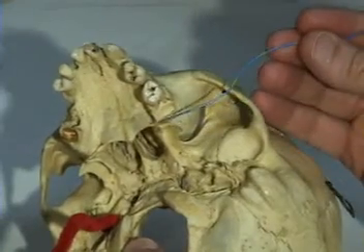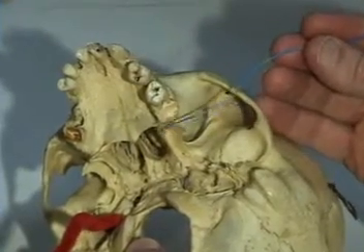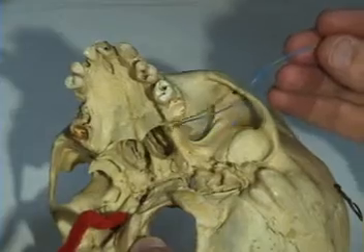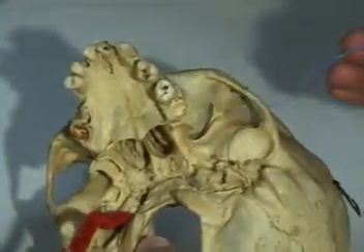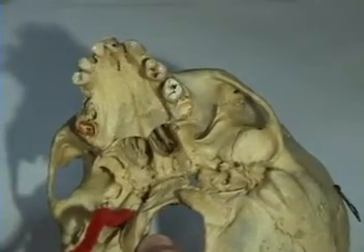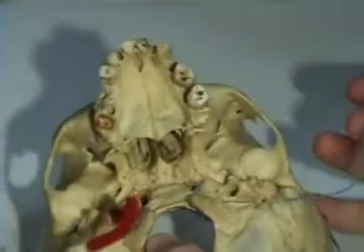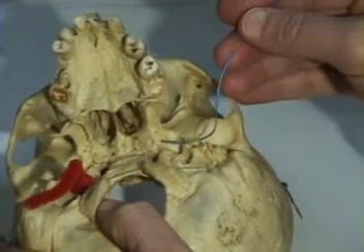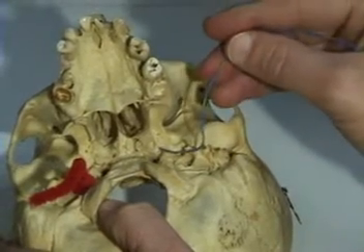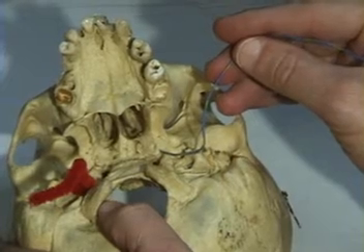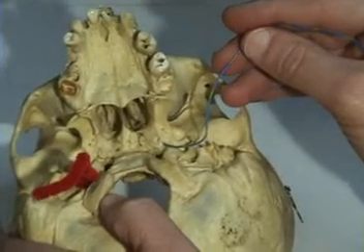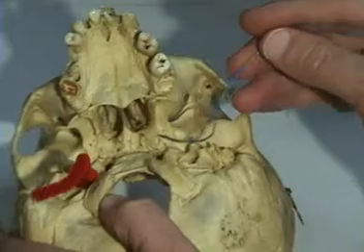From the medial pterygoid plate is a projection called the hamulus, the hook, and that provides a pulley for the tensor palati muscle. There is an important canal that's somewhat difficult to see, but it's right there at the base of the pterygoid plates, and that's called the pterygoid canal, and we'll have more to say about that in just a moment.